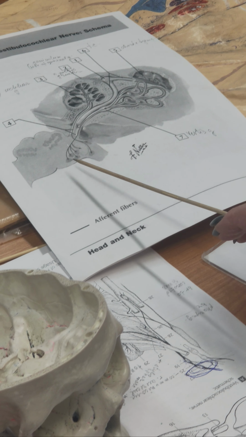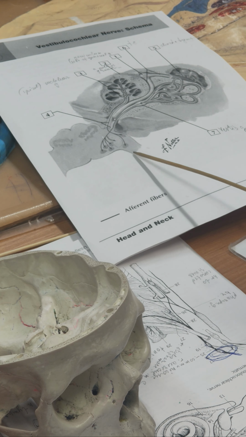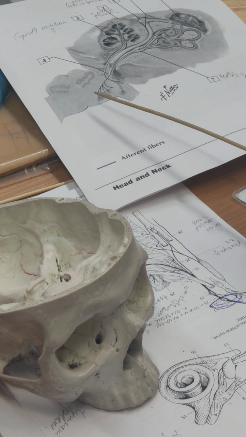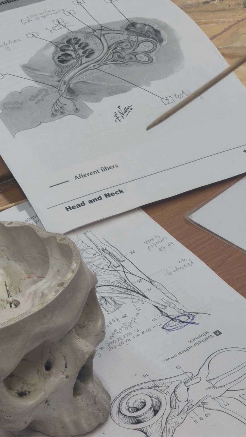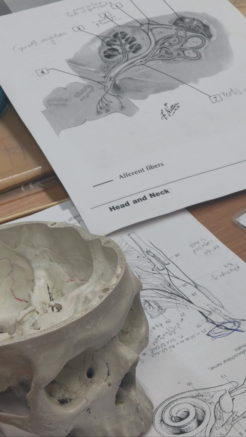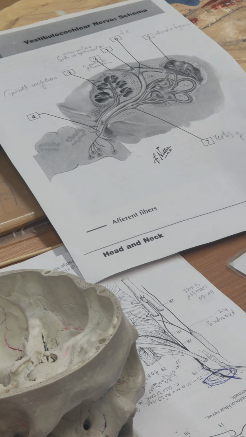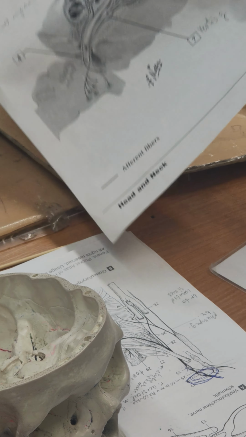You can see four vestibular nuclei and the auditory ones: anterior, superior, lateralis, medialis, lateralis, anterior and posterior. So this is only a sensory nerve. Understand? Understand.